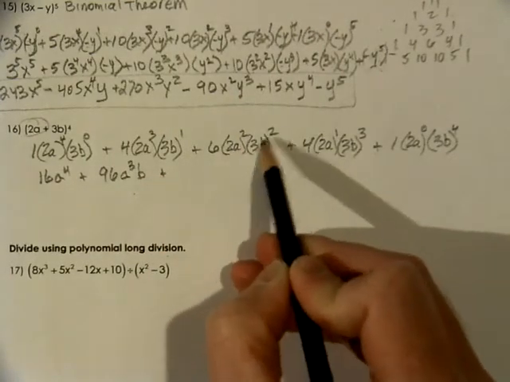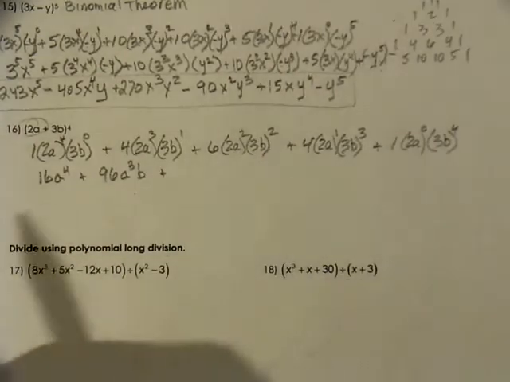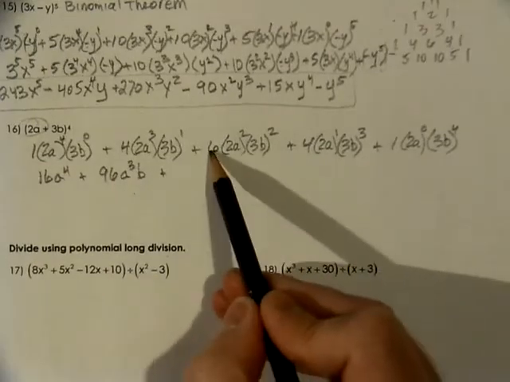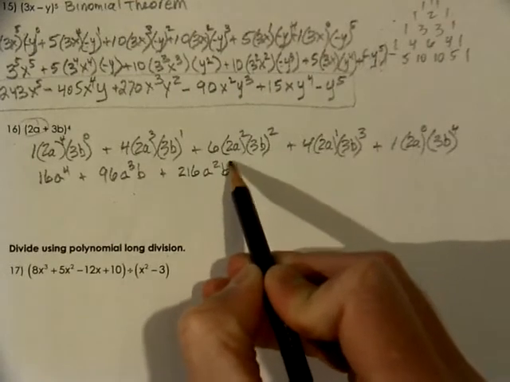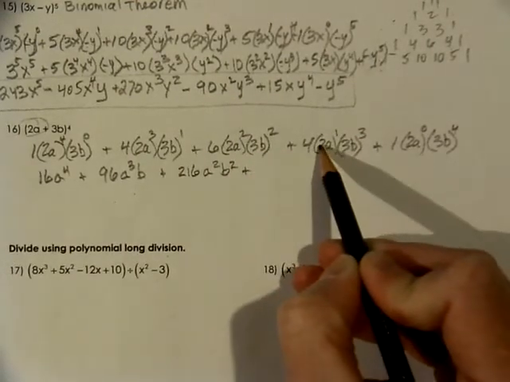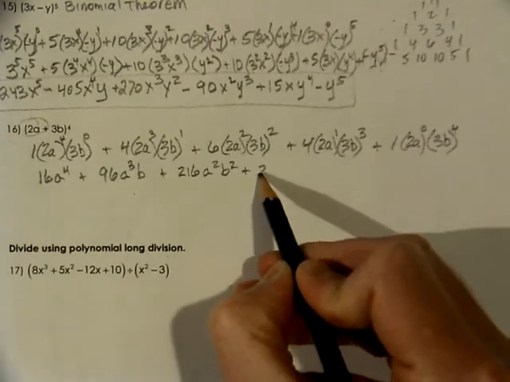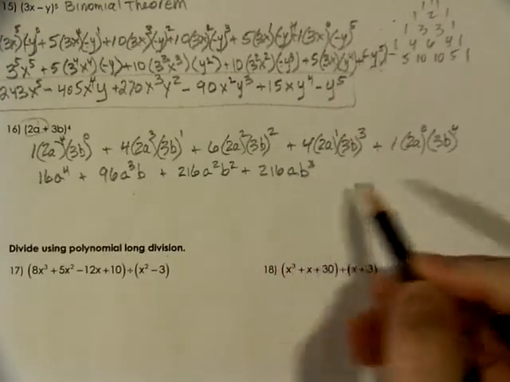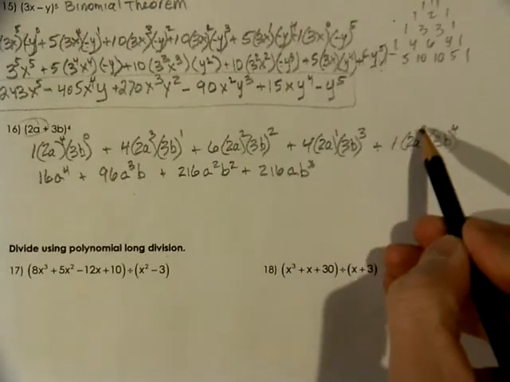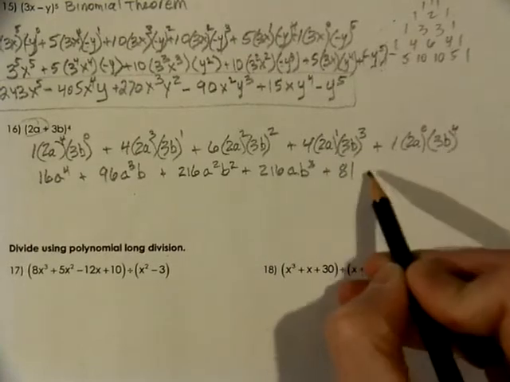This is 4 times 9, which is 36. 36 times 6 is 216. 2 times 27 times 4 again gives us 216. A, b cubed. And then here's 1. Anything to a 0 power is 1. 3 to the 4th power is 81.